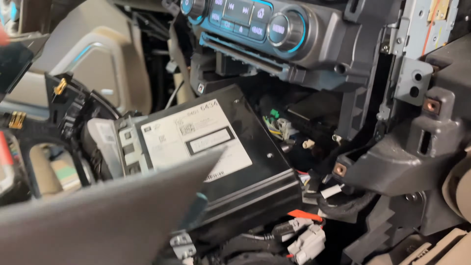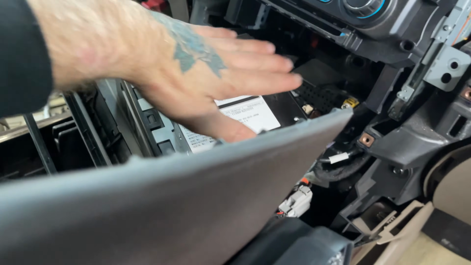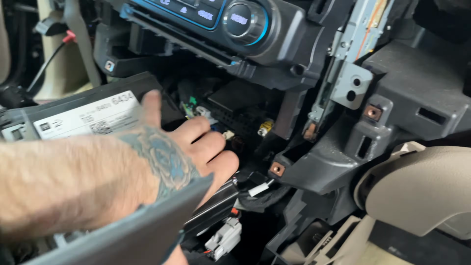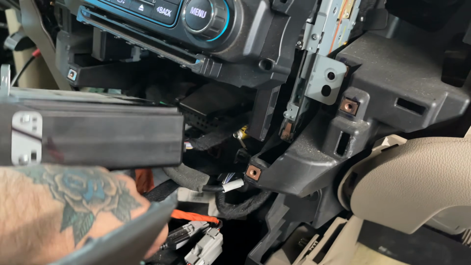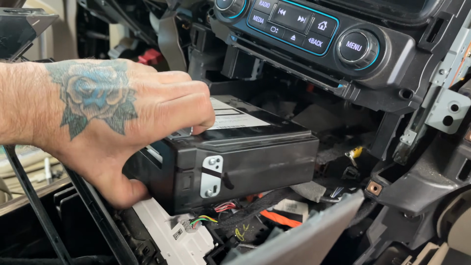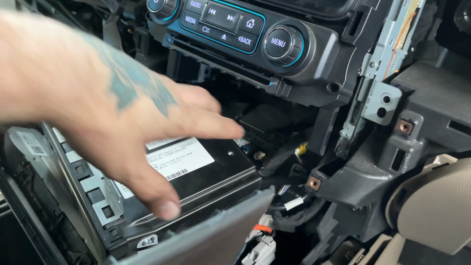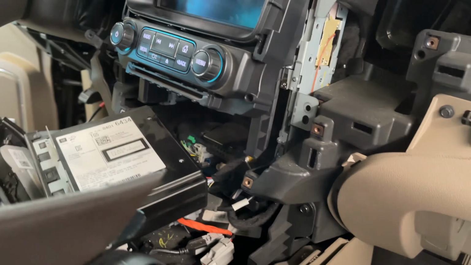It's very time consuming. As you can see, there's a lot of this dash got to come apart just to get to the media player. Luckily though, the media player basically sits right here. Right below it, right there, this is the radio. So luckily once you get to this, the radio is also right there too. Real easy to get to. The HMI is down here.